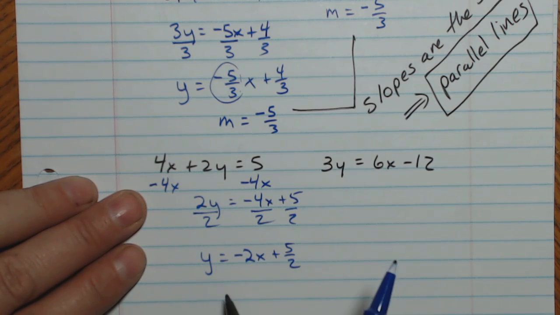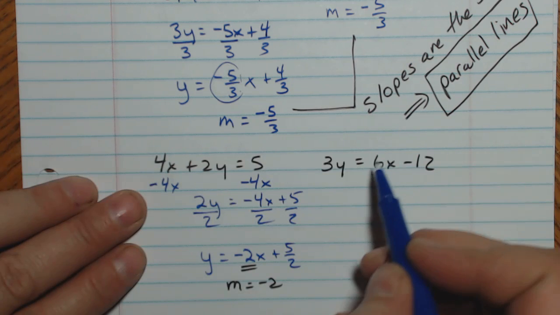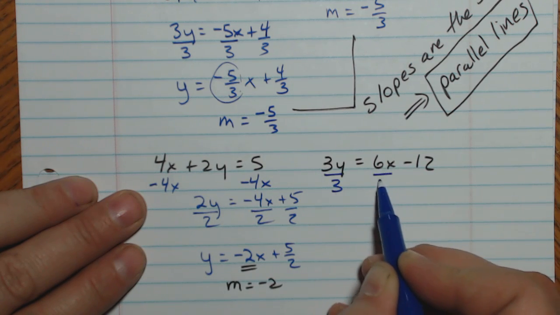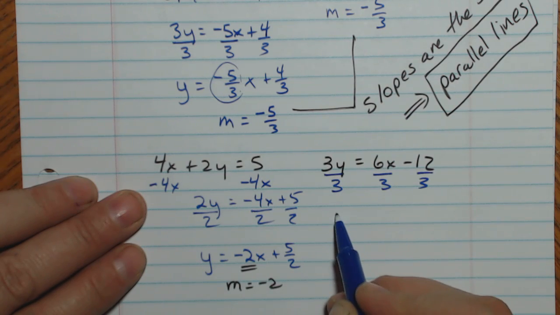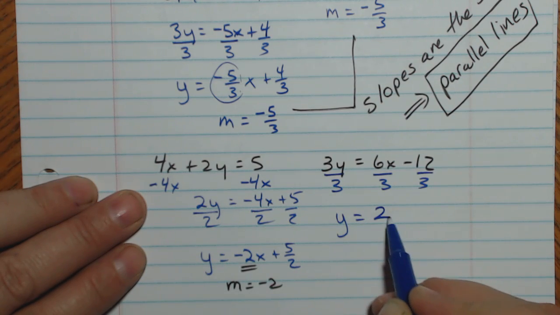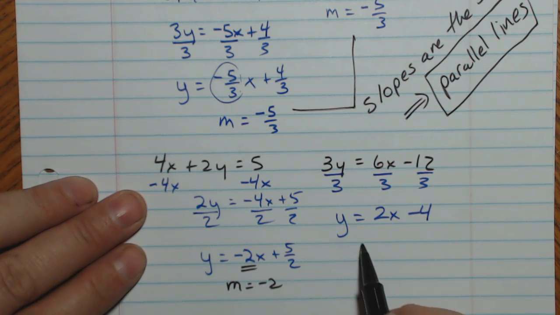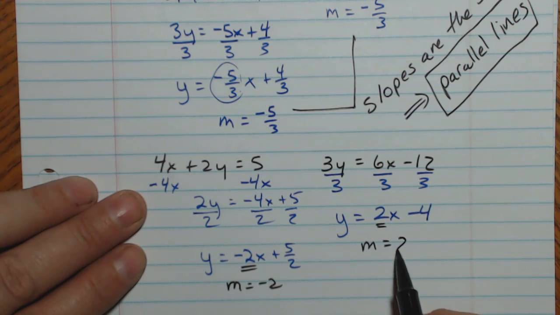So on this equation, the slope equals negative 2. Over here, I'm going to solve for y. I already have the y term by itself, so I just have to divide everything by 3. And I get y equals 2x minus 4. So my slope in this case is 2.